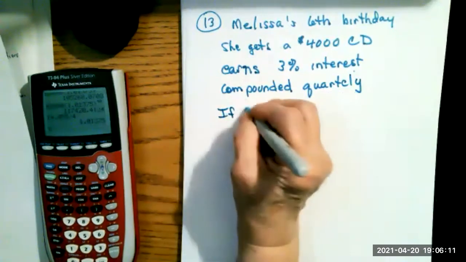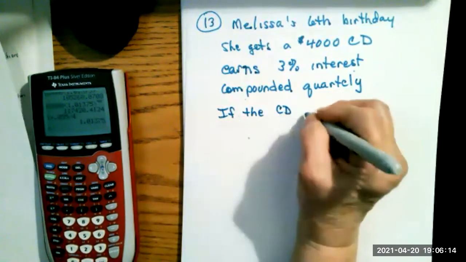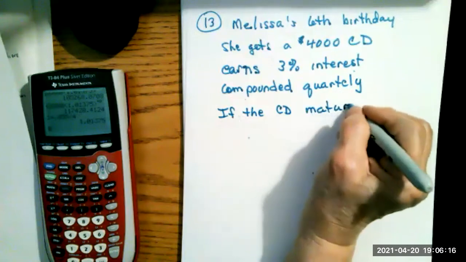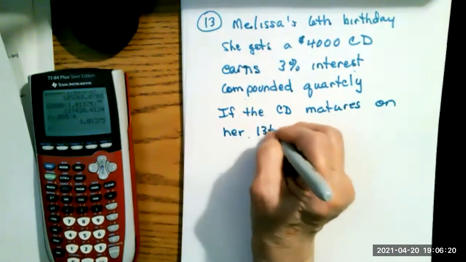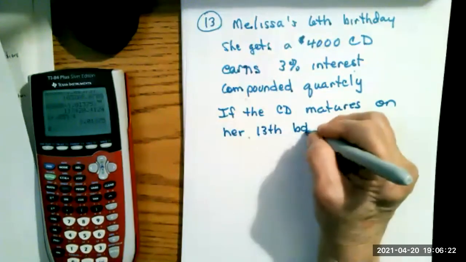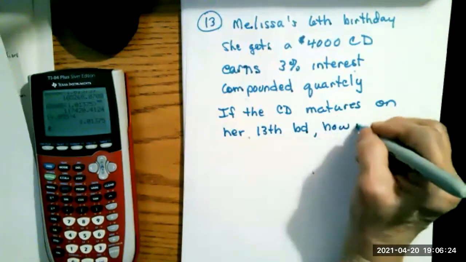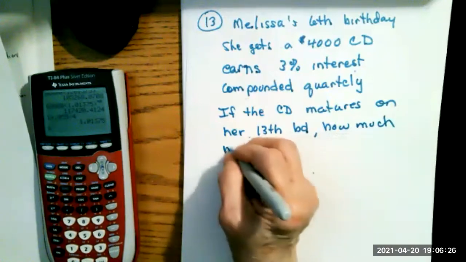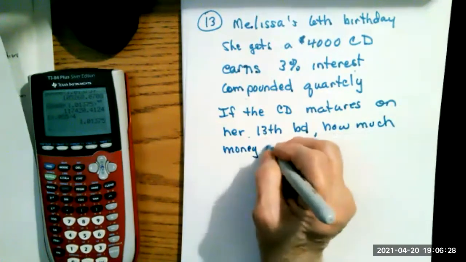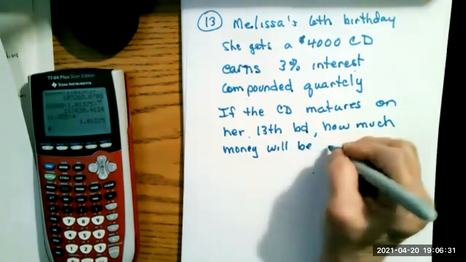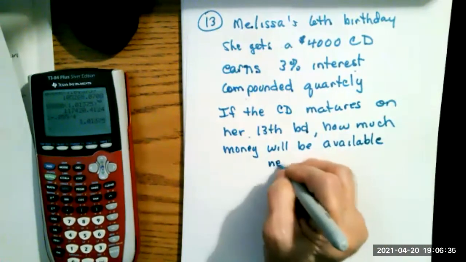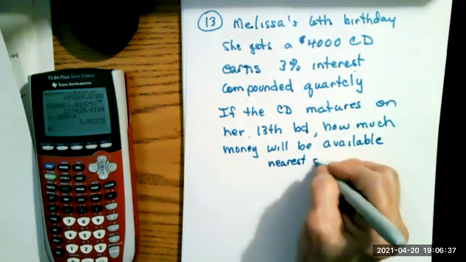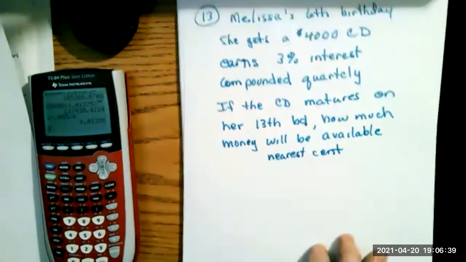If the CD matures on her 13th birthday, how much money will be available? Round to the nearest cent.